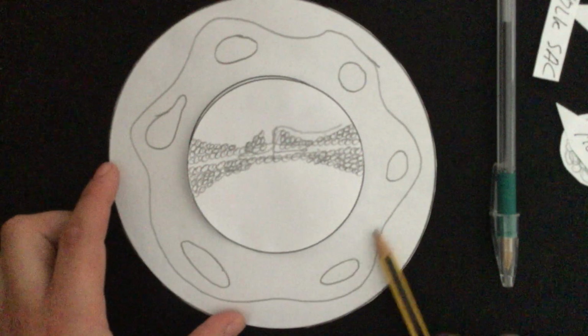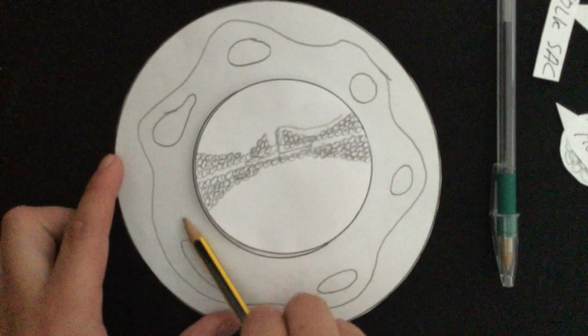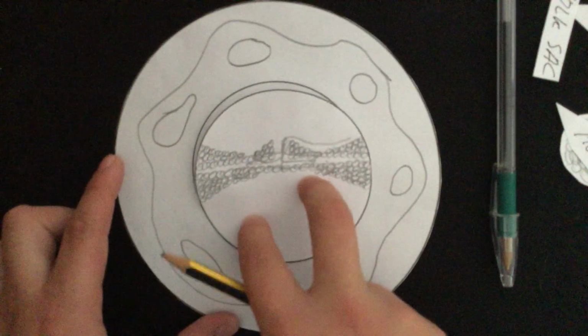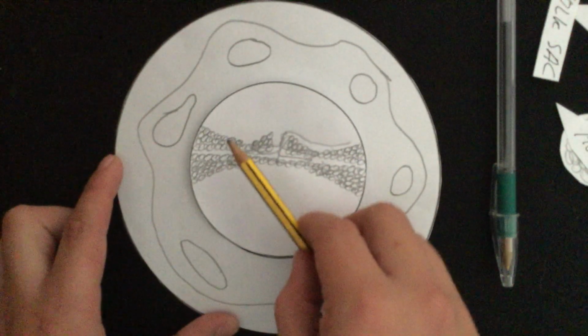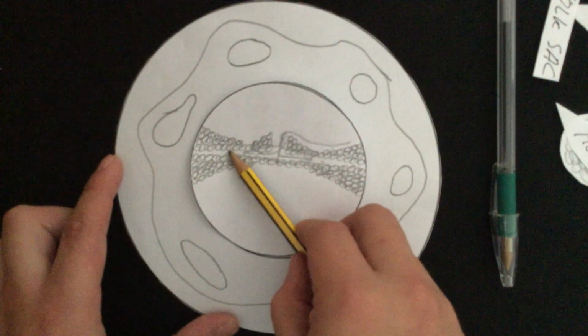So you have a continuous layer of trophoblasts and syncytiotrophoblasts surrounding an inner cell where you've got two layers, epiblast, hypoblast, that have now become three. 1, 2, and 3.